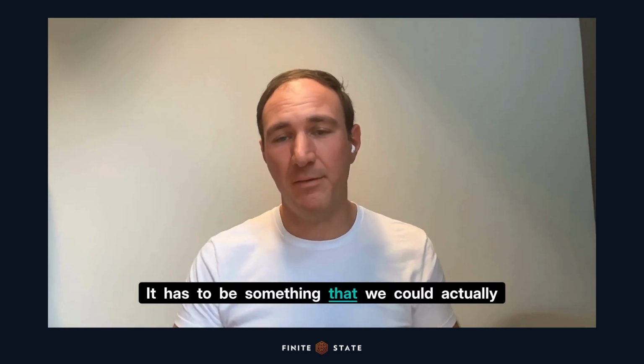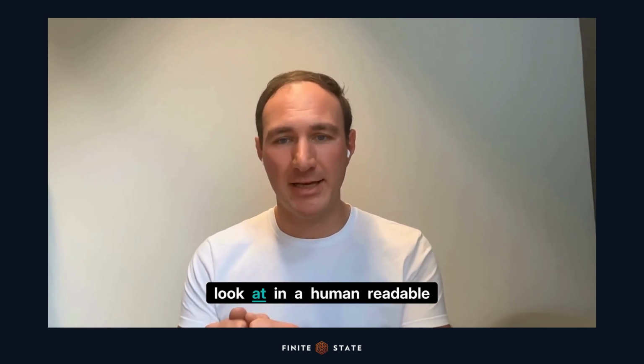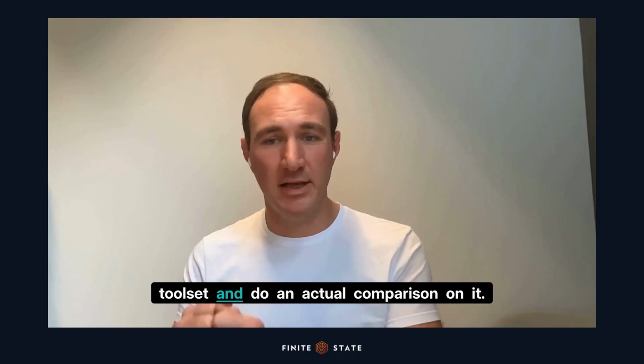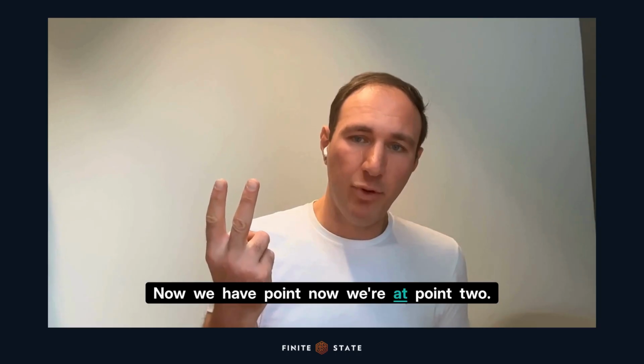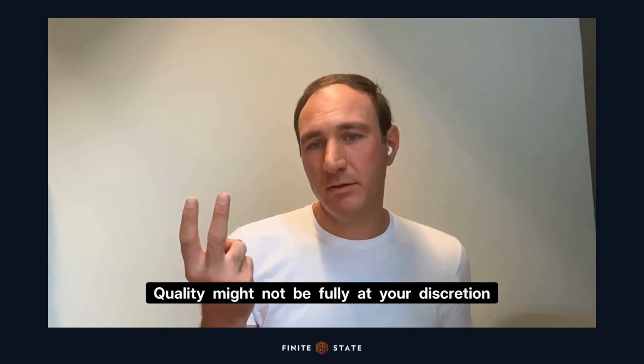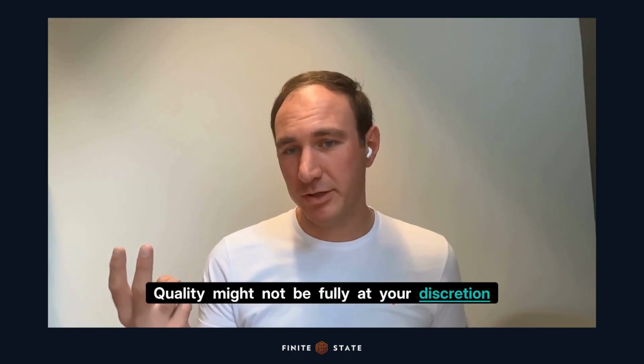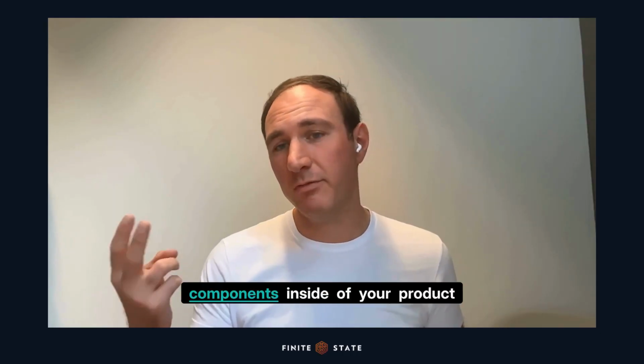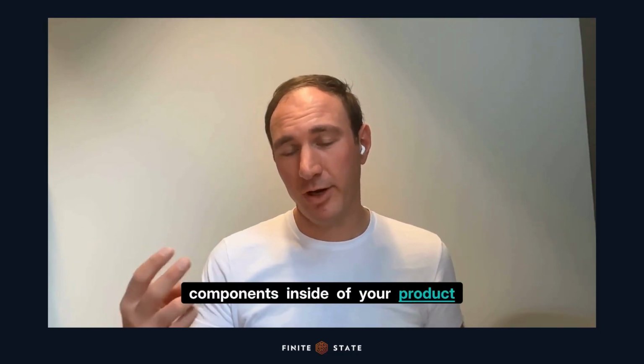It has to be something that we can actually look at in a human readable way or import into some other tool set and do an actual comparison on it. Now we're at point two. Quality might not be fully at your discretion as a manufacturer. You have a supply chain. You likely have multiple components inside of your product that are not yours.